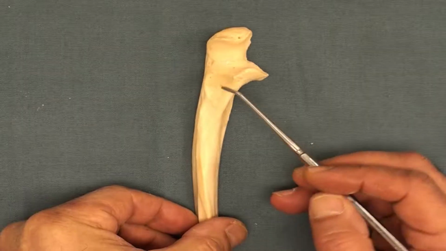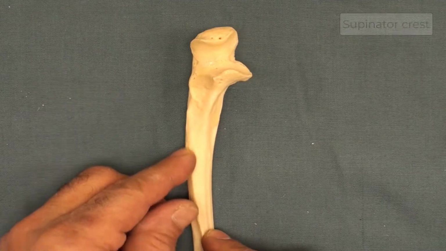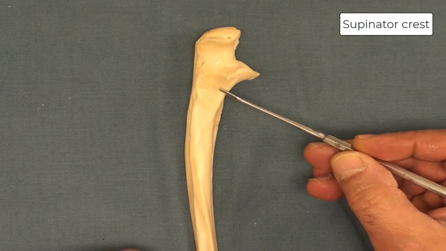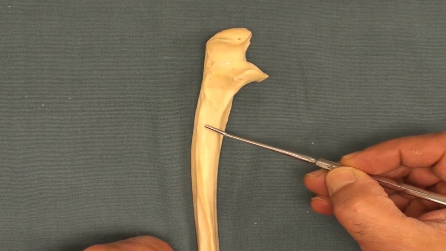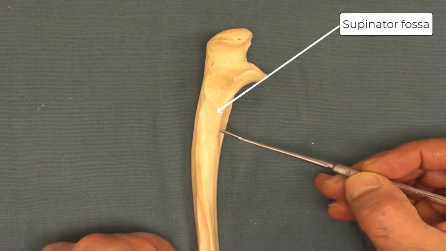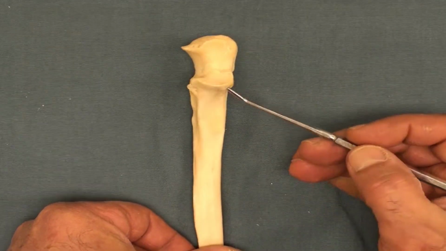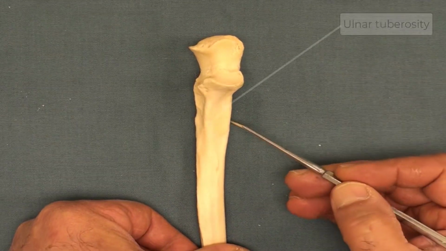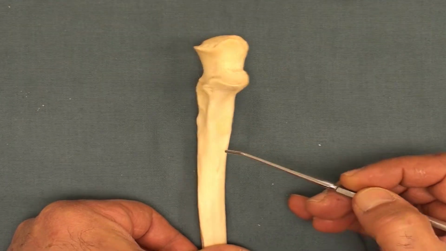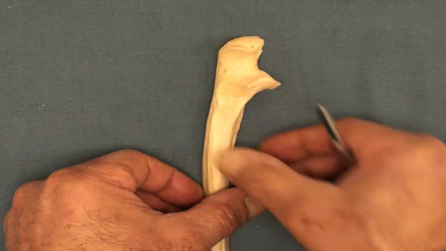Now posterior to the radial notch, we have a crest known as the supinator crest, right there, and inferior to the notch, right here, is an impression known as the supinator fossa. Last but not least, there is a bony projection right there known as the ulnar tuberosity. That is the ulnar tuberosity. Okay, that's about the proximal end of the ulna.